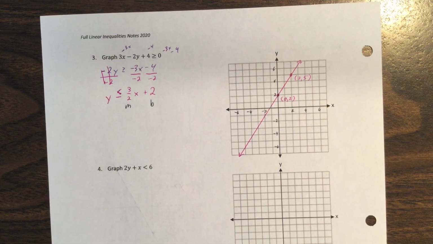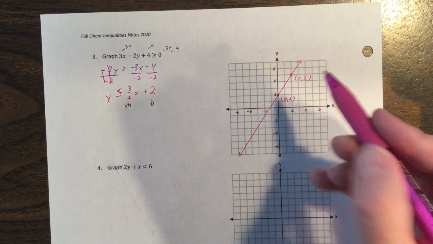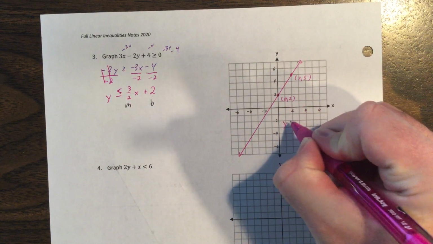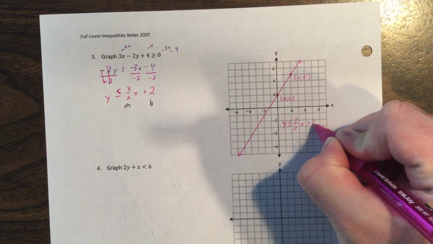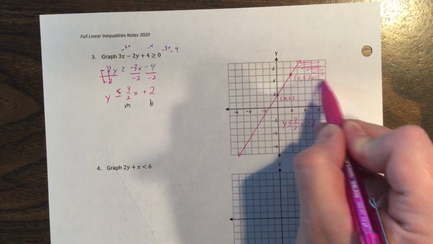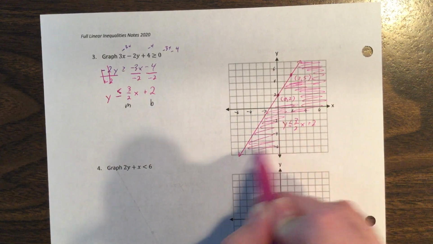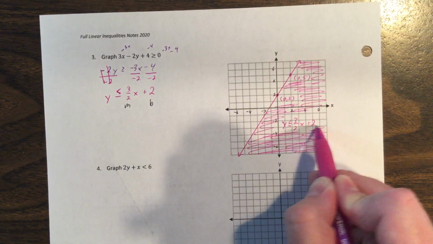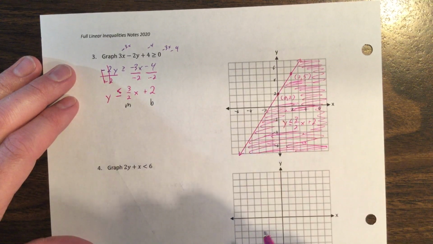And now we need to determine which side we are going to be on. Well, it says less than, okay, so we are going to be on the bottom side. So y is less than or equal to 3 over 2x plus 2. And we shade in that region as such, just like that. And again, I always want to kind of show where that is.